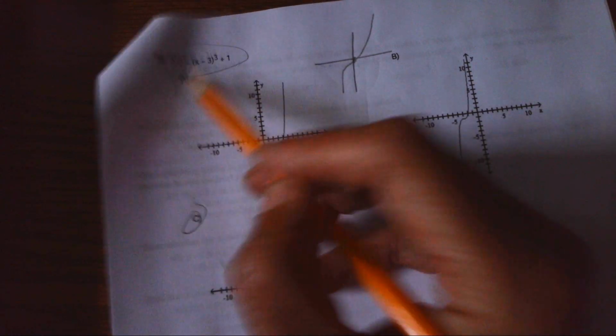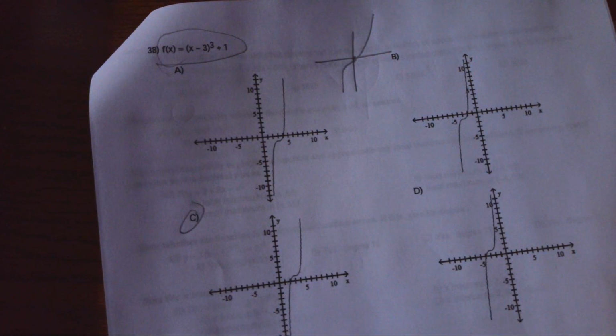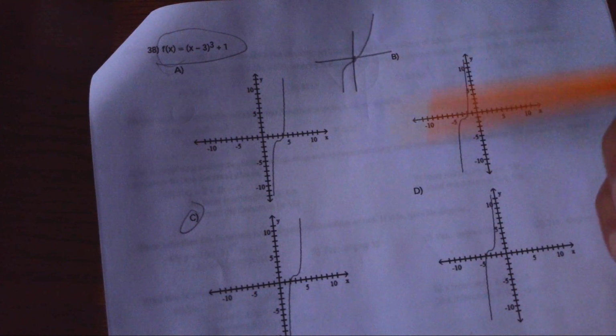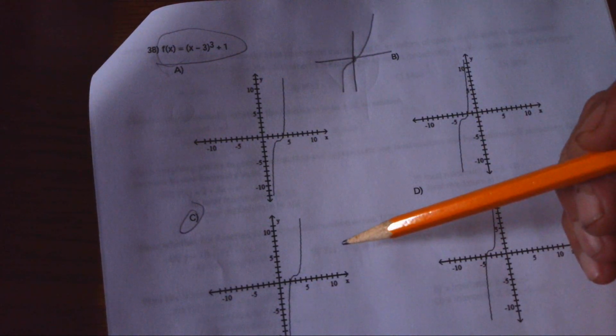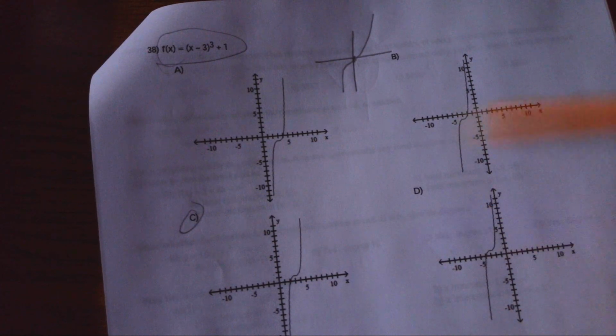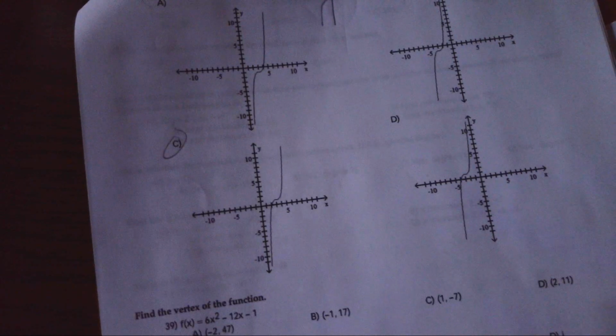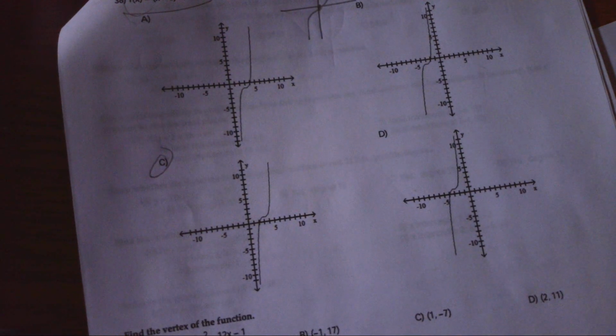But here again, I would suggest you just graph that. Instead of trying to play games, just graph that with your calculator and you'll see that the only one that looks like it is letter C. The other 3 graphs don't look anything like that, so you could graph this on your calculator. No big deal.